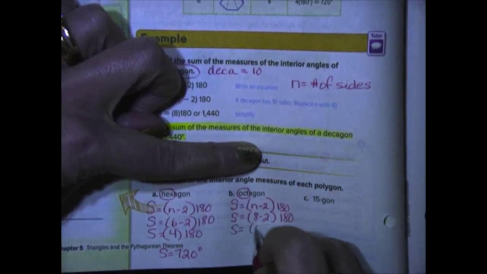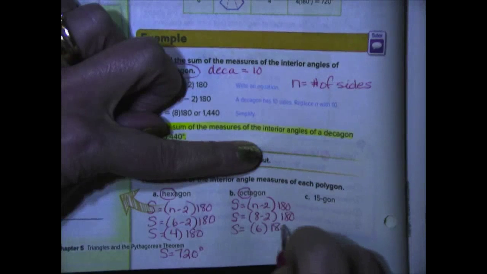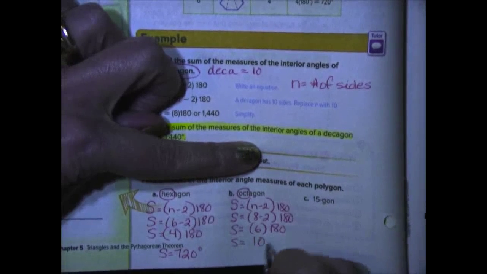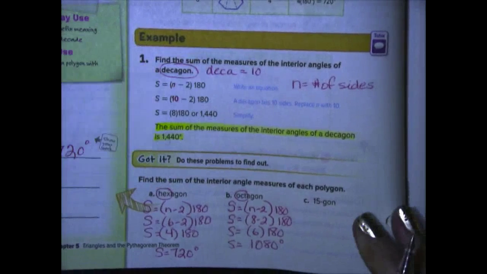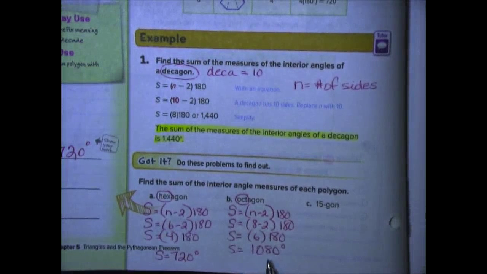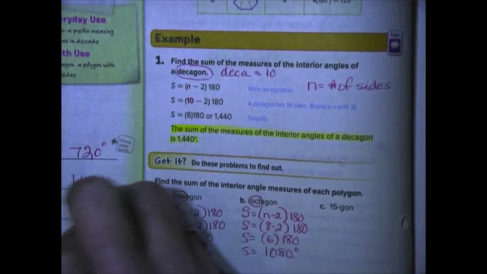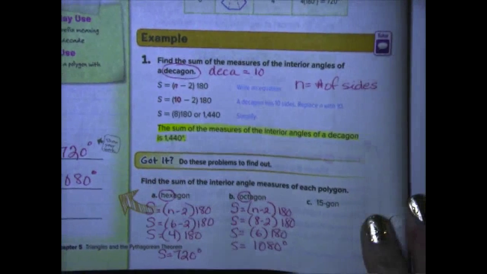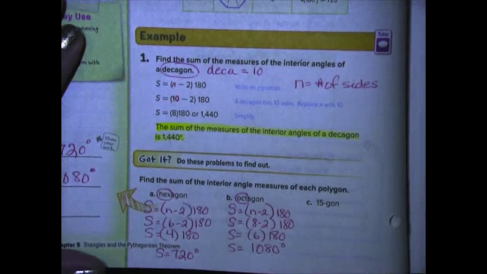S equals 8 minus 2 is 6 times 180. And 6 times 180 is going to be 1,080 degrees. So if we're looking at the sum of the measures of the interior angles of an octagon, it's going to be 1,080 degrees.